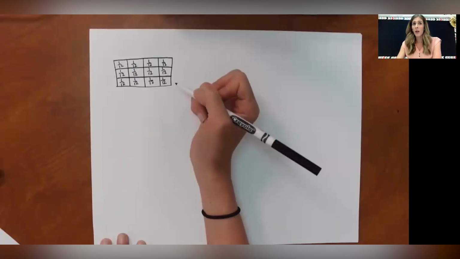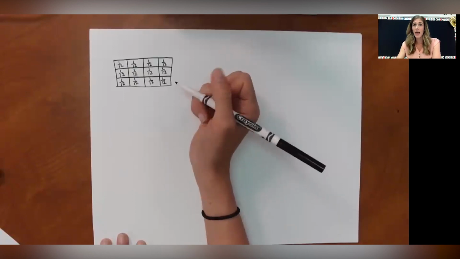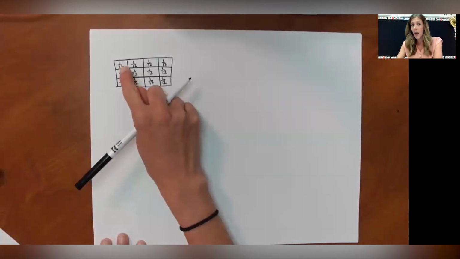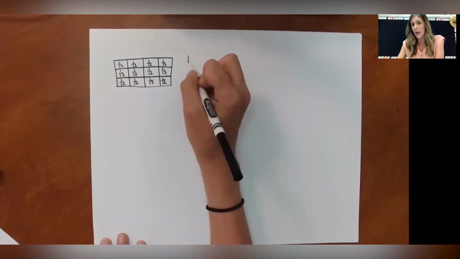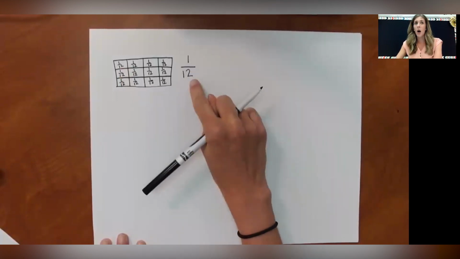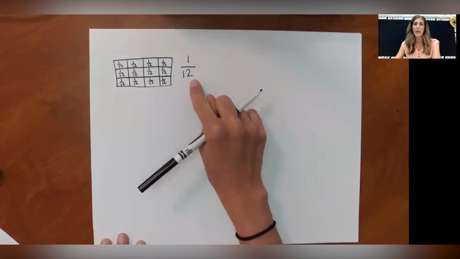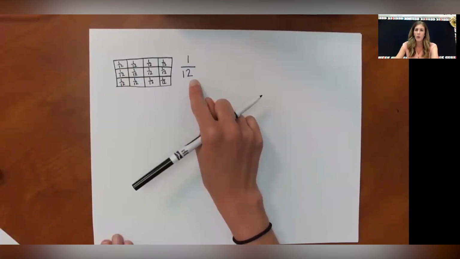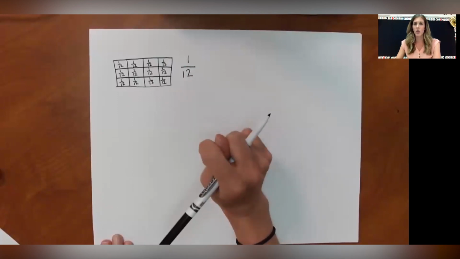The numerator, the number above the line, tells us how many of the equal parts we have. So if we're talking about one of our pieces, we would have 1 out of 12. The denominator, the number below the line, tells us how many equal parts are in the whole thing, or the size of the pieces in the whole thing. Great job.